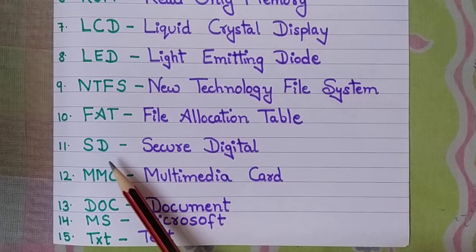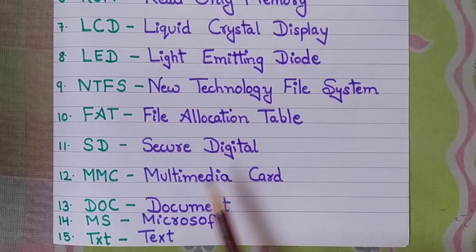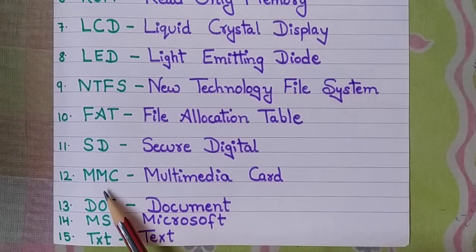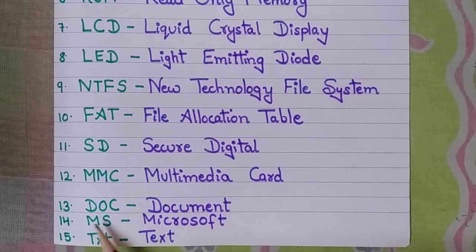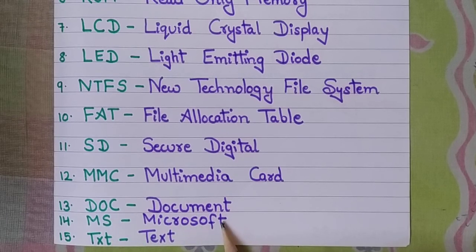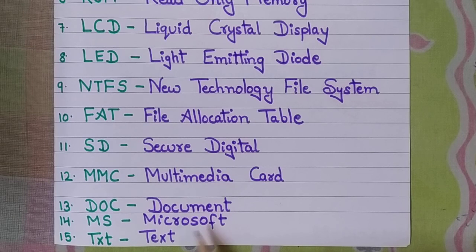SD, it is Secure Digital. Digitally, if you are securing any files, for that. MMC, you all might have heard about the multimedia, that is the multimedia card. DOC stands for document. MS stands for Microsoft, and TXT stands for text.